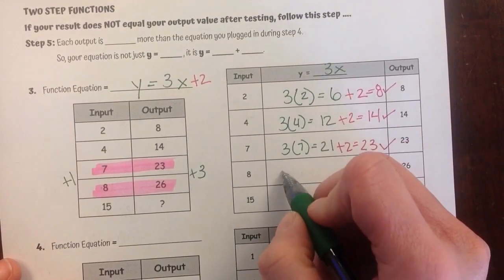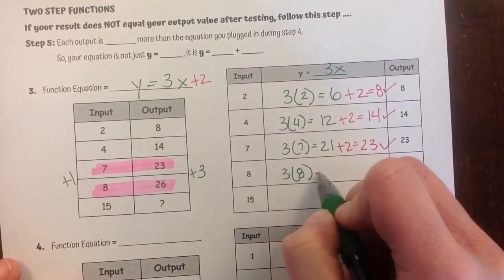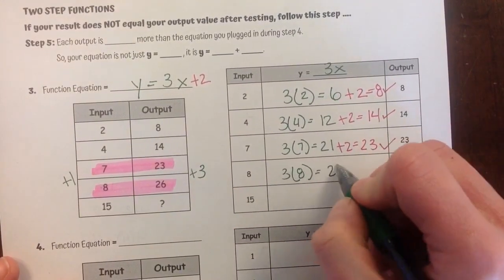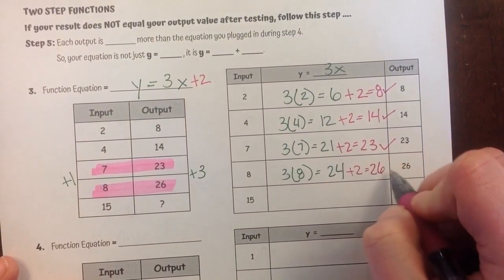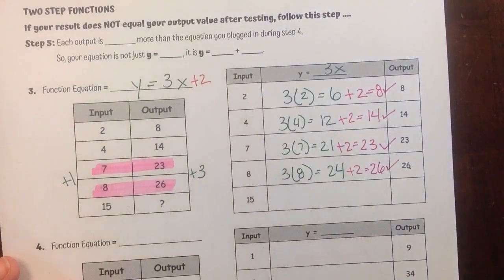I'm going to go ahead and do it for 8 as well. 3 times 8 is 24. If I add my 2 to that, it does get me 26. I check, so I need to put my check mark.